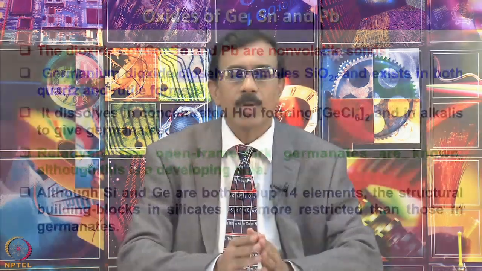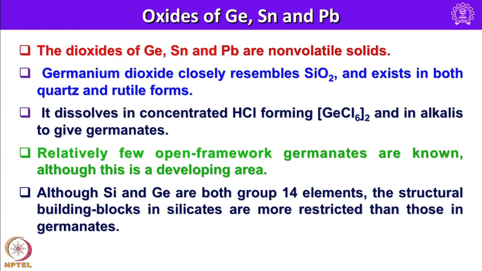Okay. So, with this let us proceed to the chemistry of oxides of other group 14 elements. Dioxides of germanium, tin and lead are essentially non-volatile solids. Germanium dioxide closely resembles SiO2 and exists in both quartz as well as rutile forms. It dissolves in concentrated hydrochloric acid forming GeCl6 2-, and in alkalis to give germanates. Relatively few open framework germanates are known, although this is a developing area in recent years.